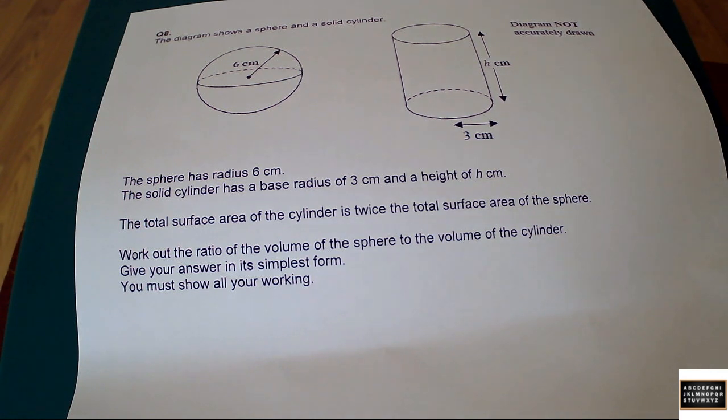So you probably will need to learn the surface area of a sphere and the volume of a sphere as well. So the volume of a sphere is of course 4/3 pi r cubed, and the surface area of a sphere is 4 pi r squared. So just be aware of that and make sure you've got those remembered.